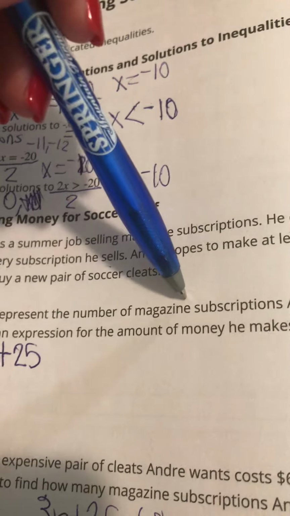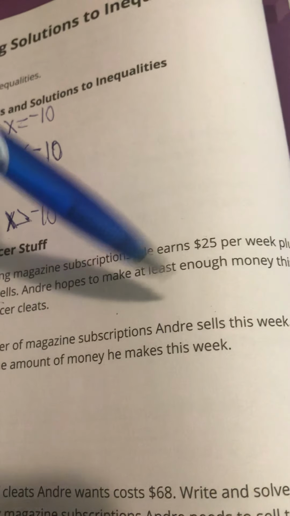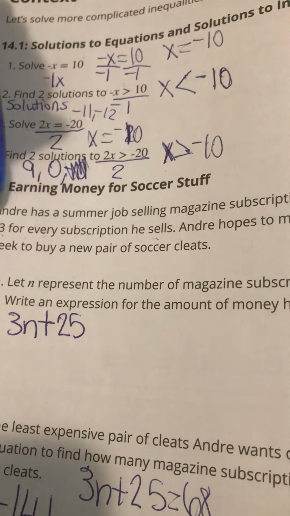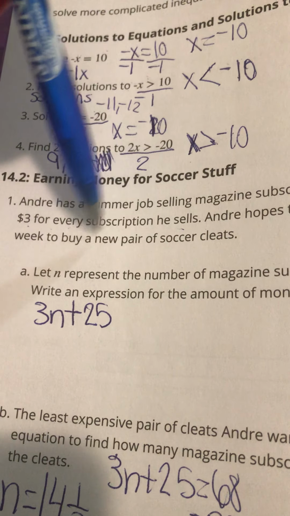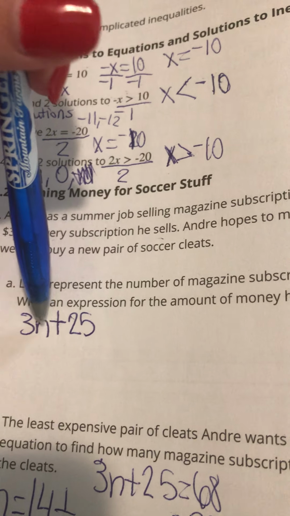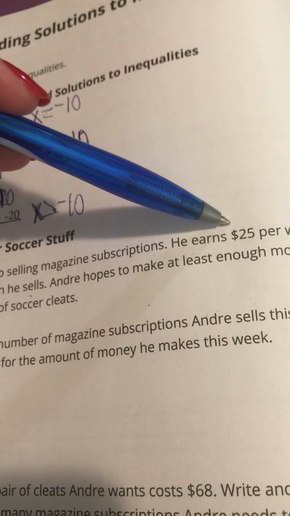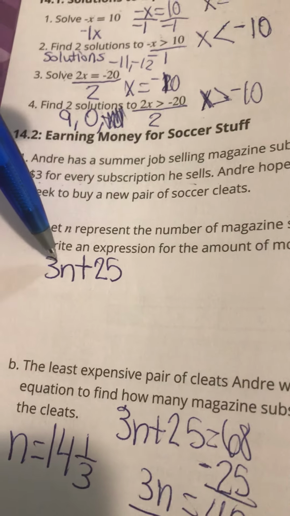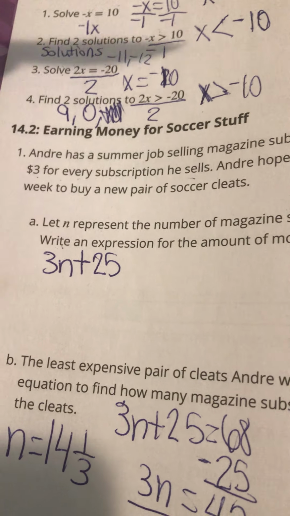And so N represents the number of magazine subscriptions Andre sells this week. So you have 3 times the subscriptions, which is N. So 3 times N plus the $25 he makes per week. So 3N plus 25 is your expression.